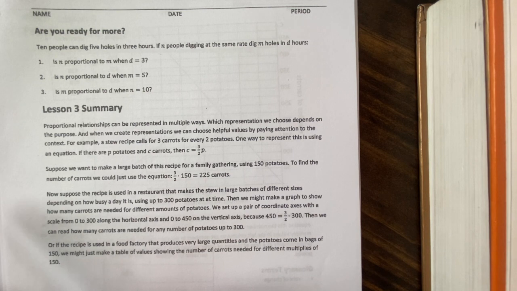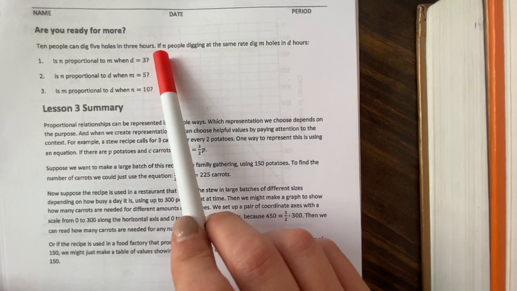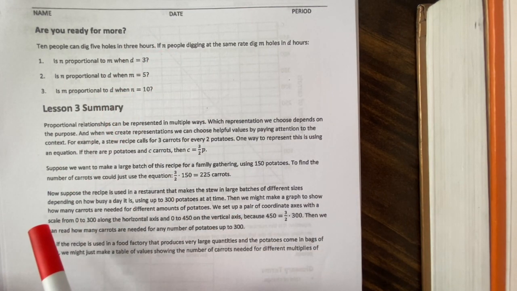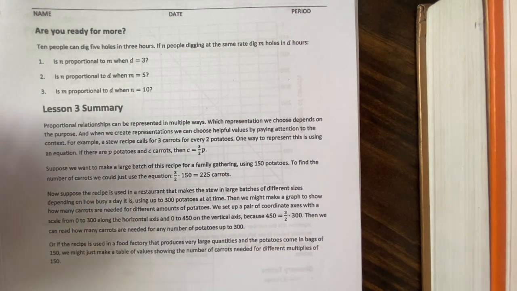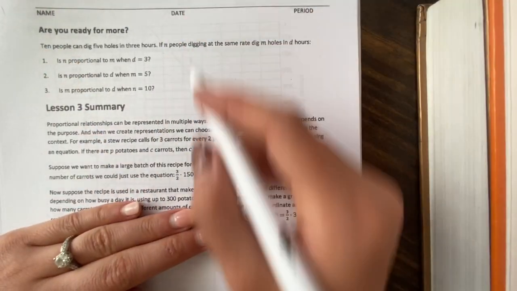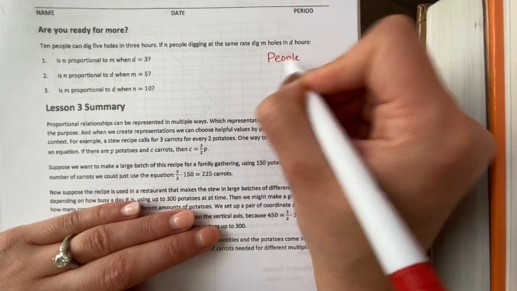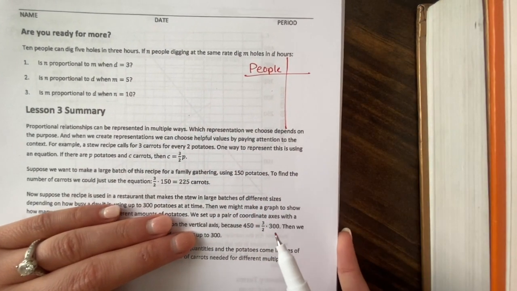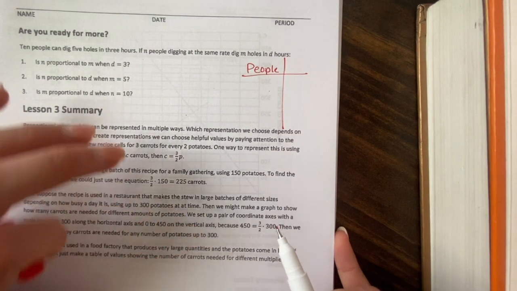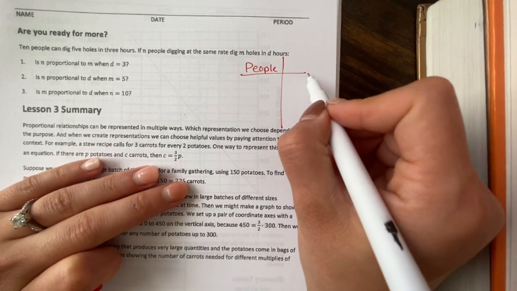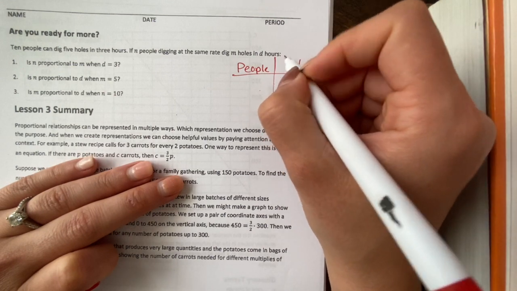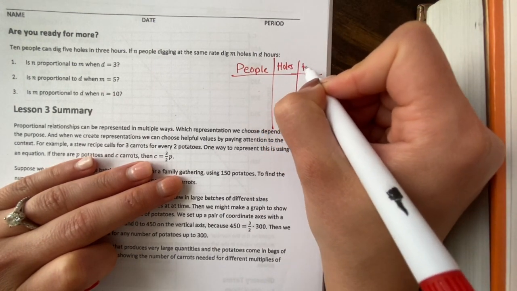So it says 10 people can dig 5 holes in 3 hours. If N people, that means the number that we don't know, so if some number of people dig at the same rate, dig M holes in D hours. Lord have mercy. All right, so we know 10 people. So let's create a table. So we got people, and we have hours, holes and hours. I don't know what's going on here.